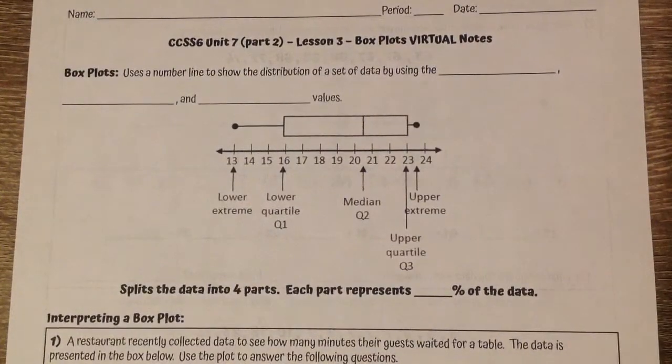Right, for lesson 3 of our statistical displays, we're looking at box plots. So again, we are really just going to be focusing on, if you're given a box plot, how to interpret it, not necessarily creating it on your own. So a couple things we need to know.